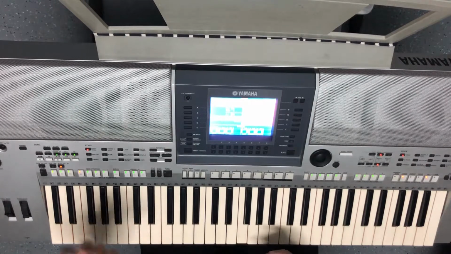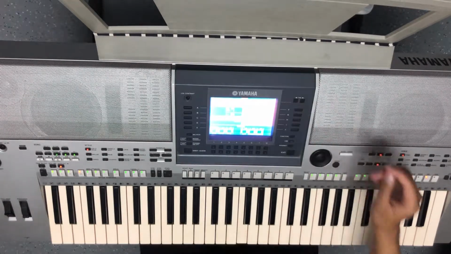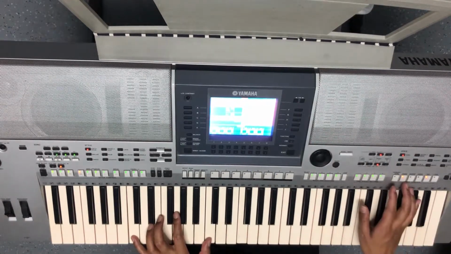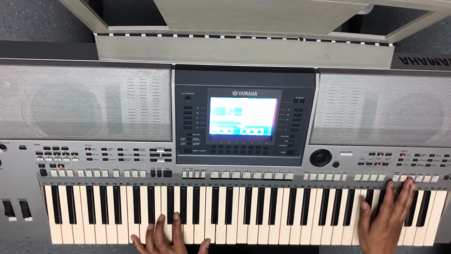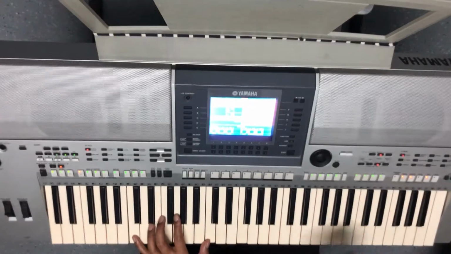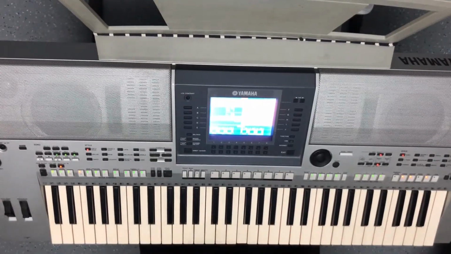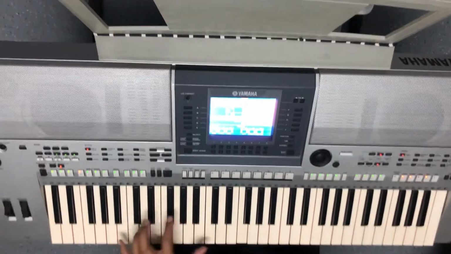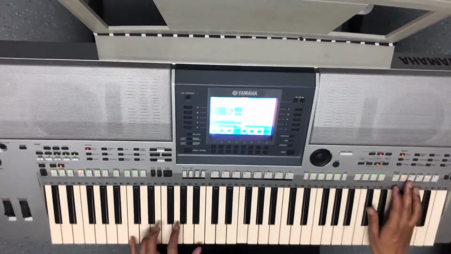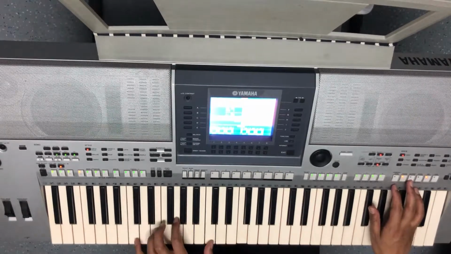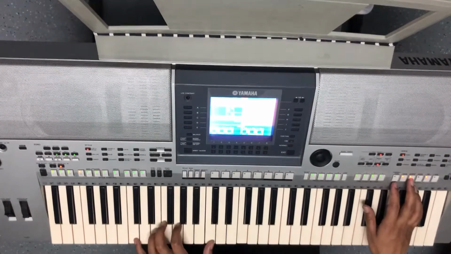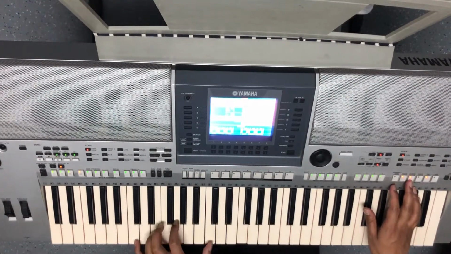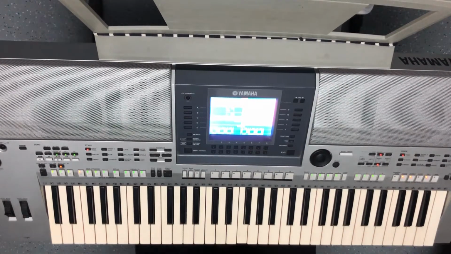So basically, there is a thing called the sustain button over here. It's not good, you can't really control it because it's fixed. If I do this, see, the sound goes on. If I switch it off, switch it on, the playing becomes different. Let me switch it on for now just to hear the difference.